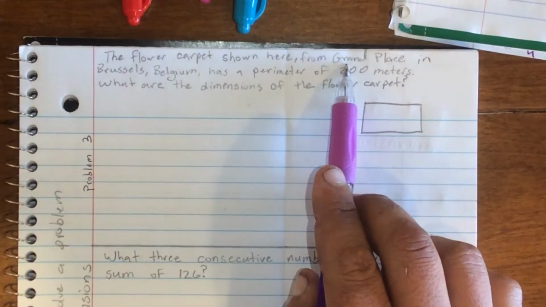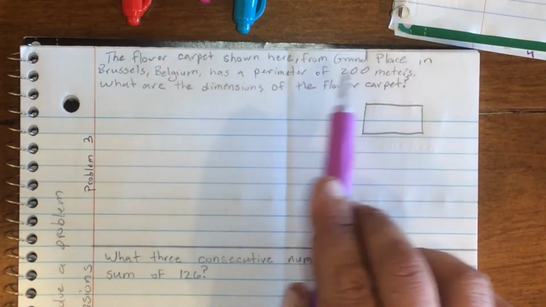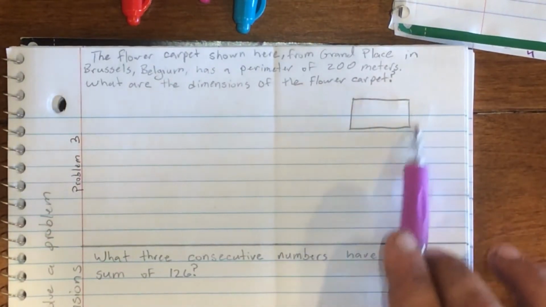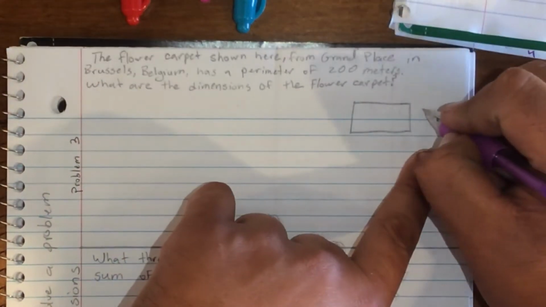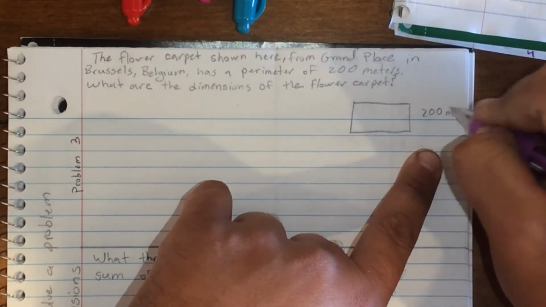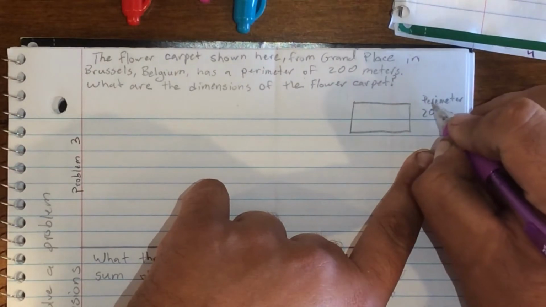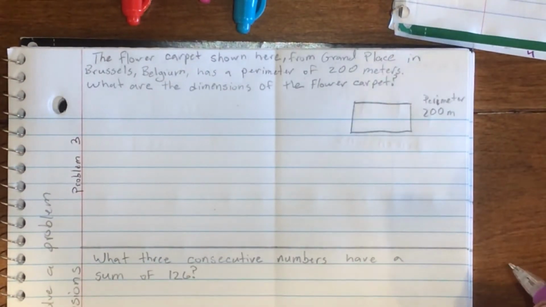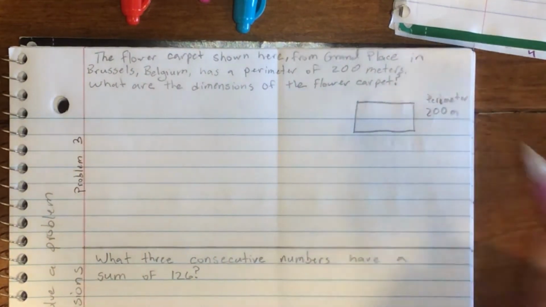from the Grand Palace in Brussels, Belgium, has a perimeter of 200 meters. All the way around here is what perimeter does, and it says that all the way around is 200 meters. So I'm just going to write 200 meters here, and that's the perimeter. Now, what are the dimensions of the flower carpet?